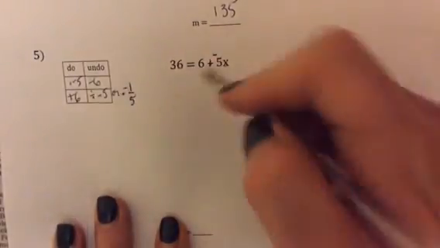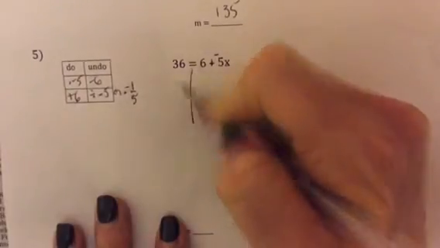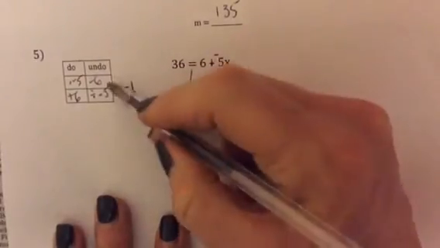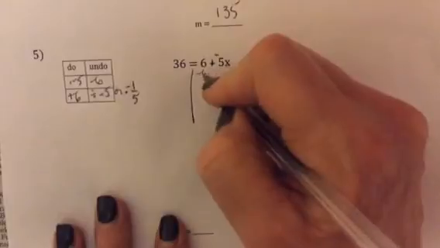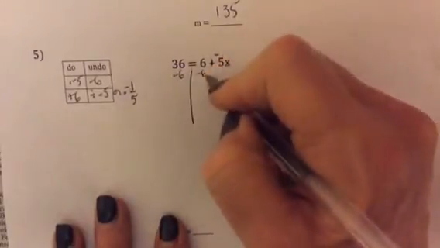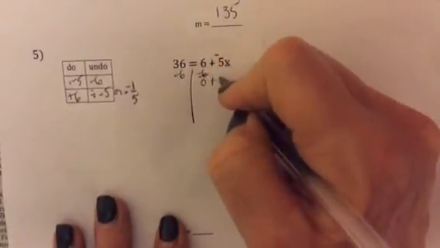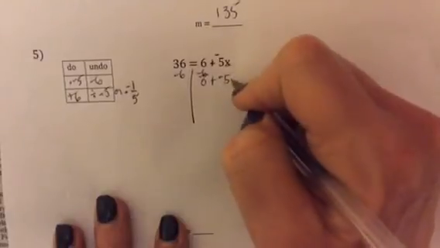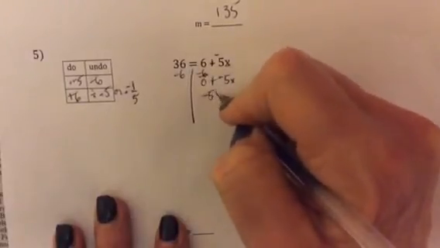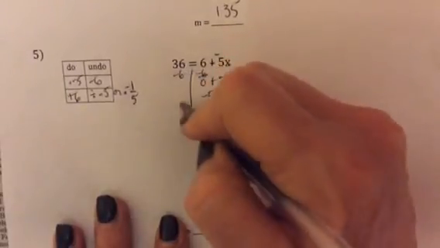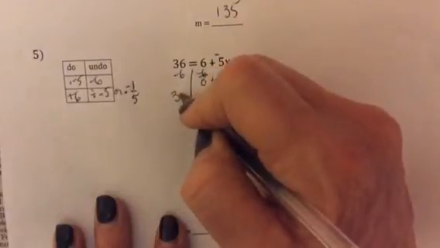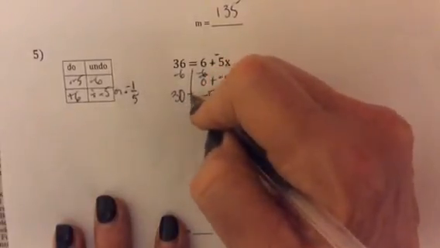All right, so let's draw our line. And we're getting x alone, so we start with subtracting 6 from both sides. So now I have 0 plus negative 5x, which is negative 5x. On the left side, 36 minus 6 is 30.